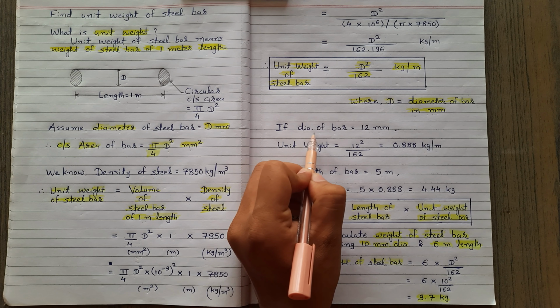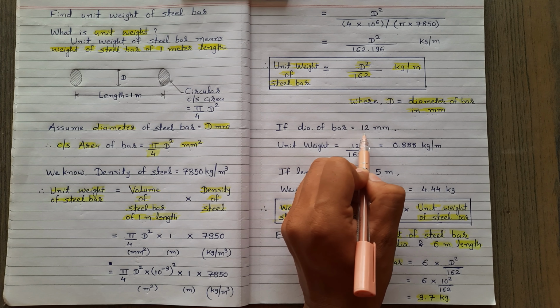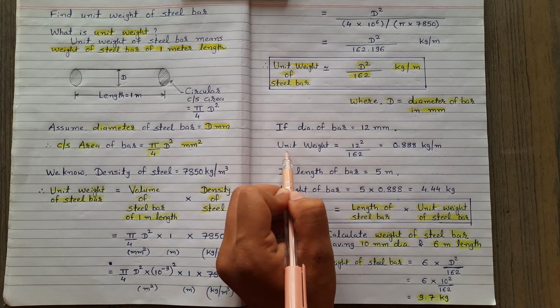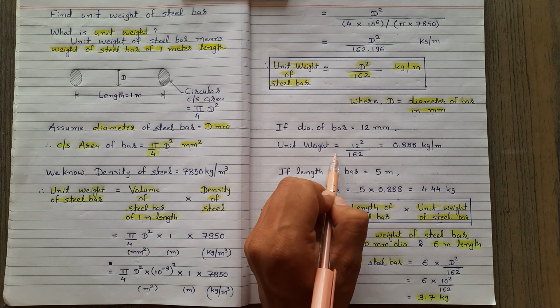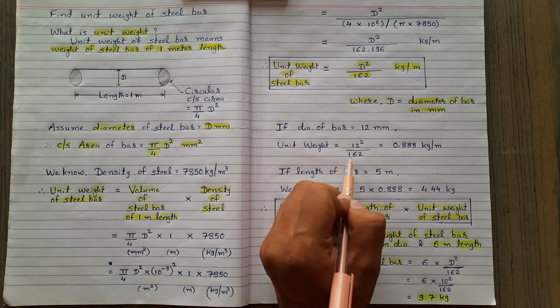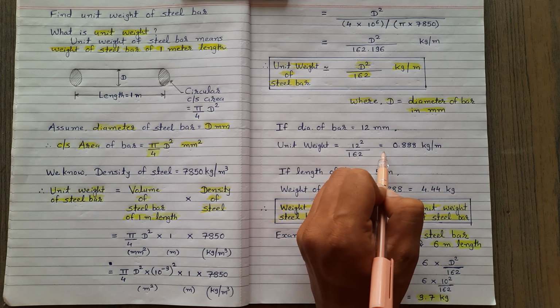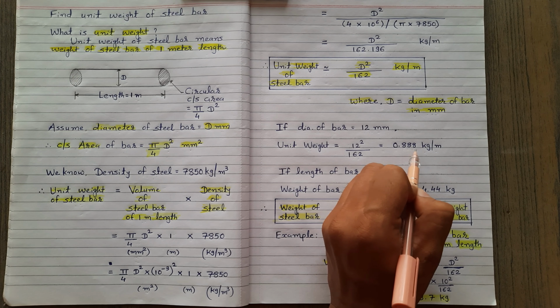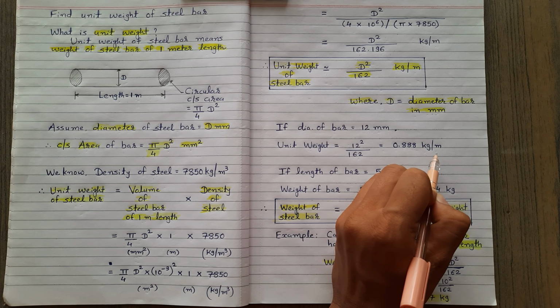Suppose diameter of bar is given 12 mm. So unit weight is equal to d square by 162. 12 square divided by 162. So we are getting 0.888 kg per meter.